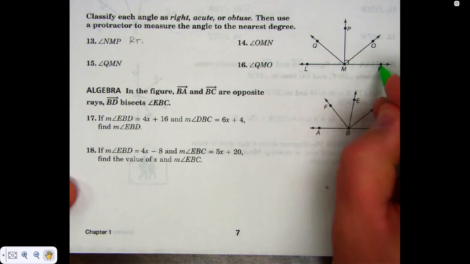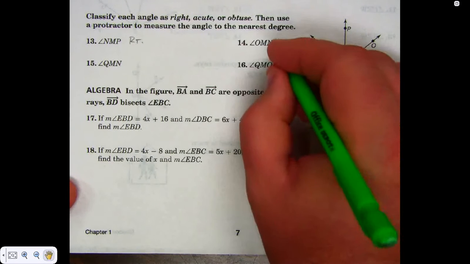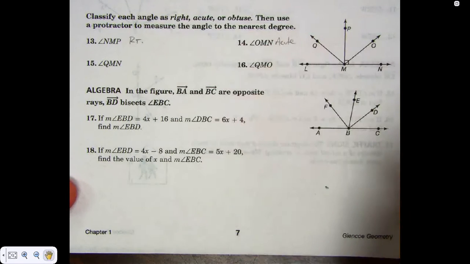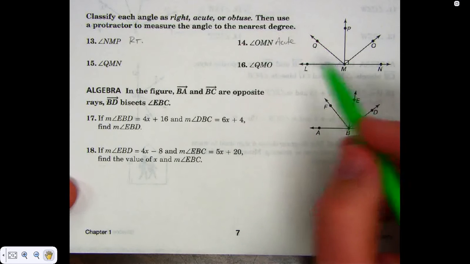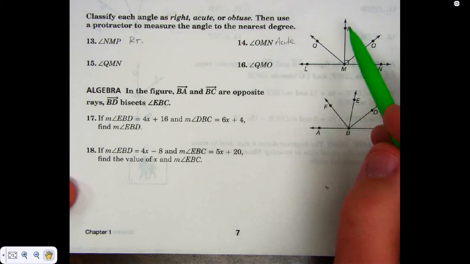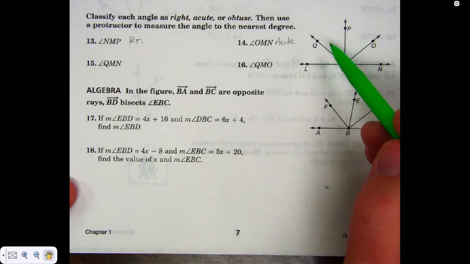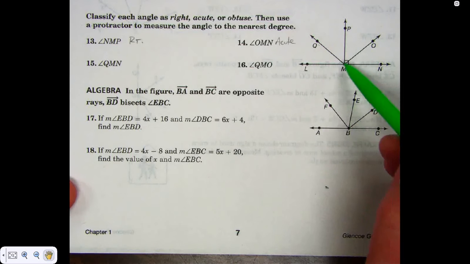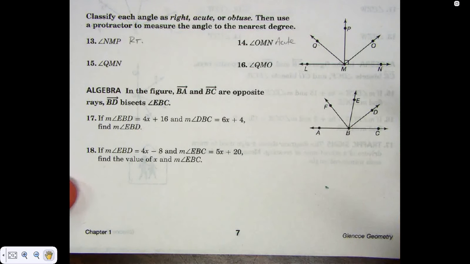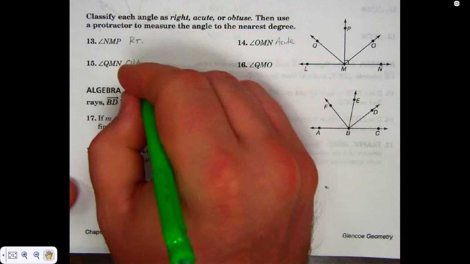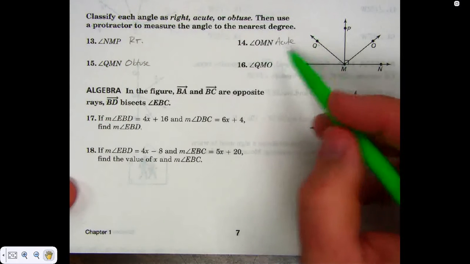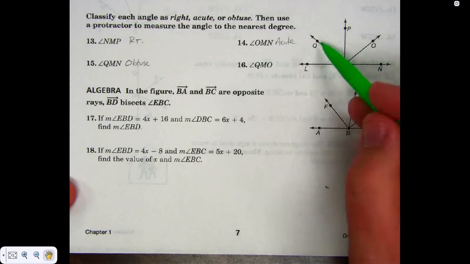O to M to N. That's a cute angle. This is a joke. You're supposed to laugh. Very much better. QMN. And QMO.